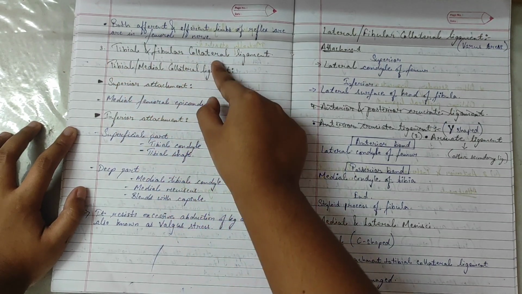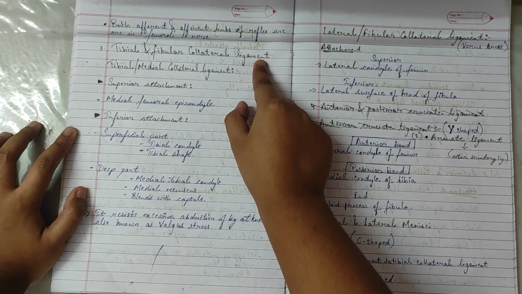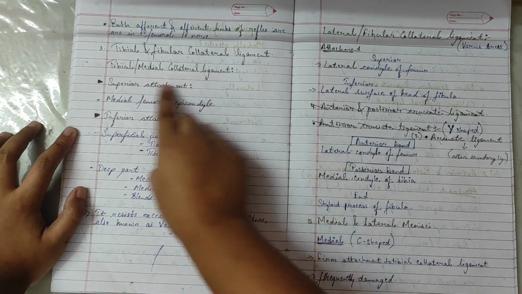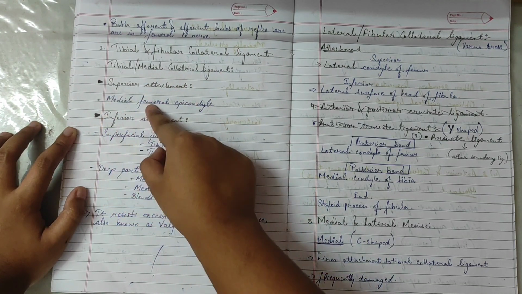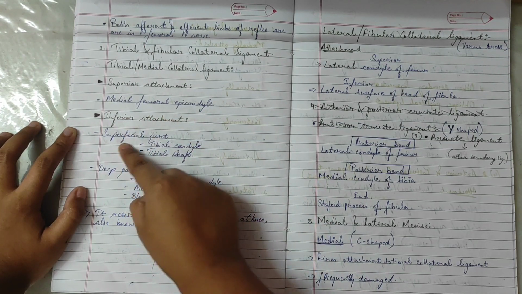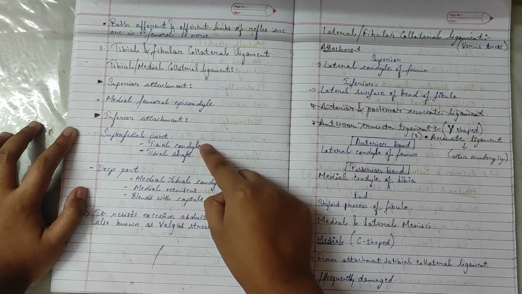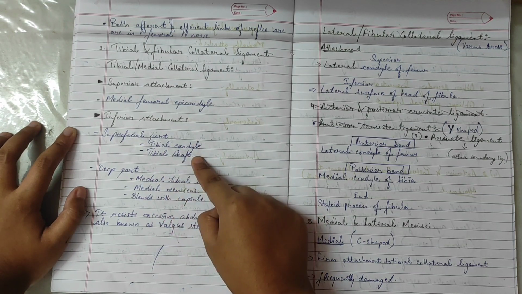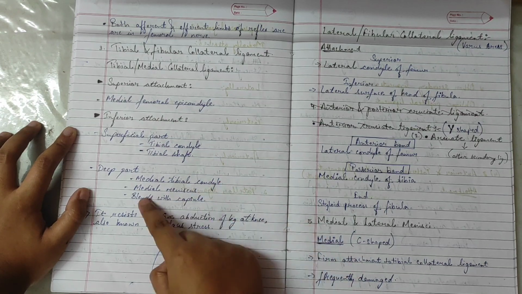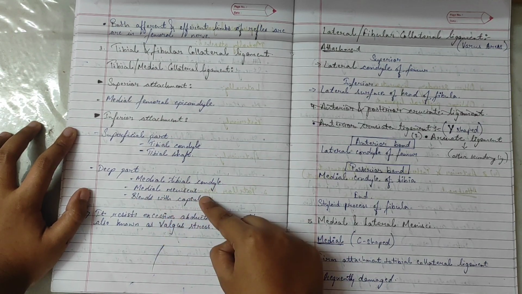Tibial and fibular collateral ligament. Tibial, medial collateral ligament. Superior attachment, medial femoral epicondyle. Inferior attachment, superficial part, tibial condyle and tibial shaft. Deep part, medial tibial condyle, medial meniscus, and blends with capsule.